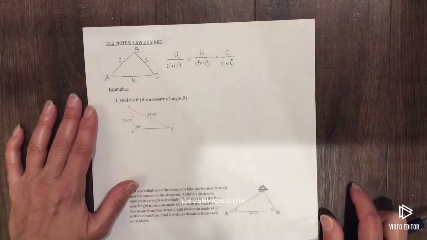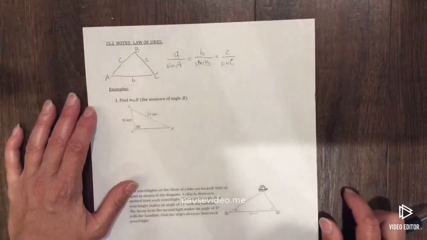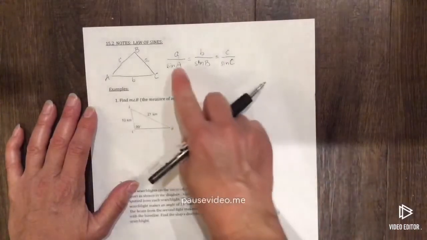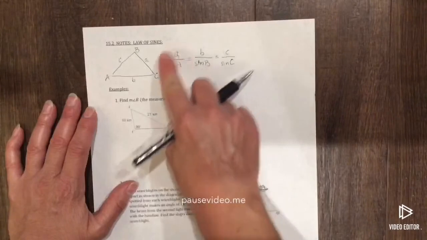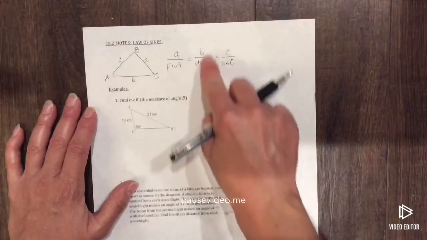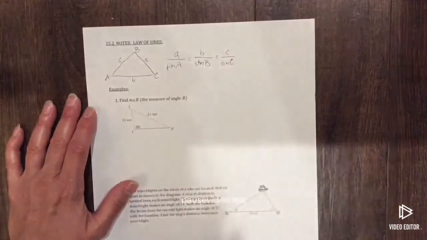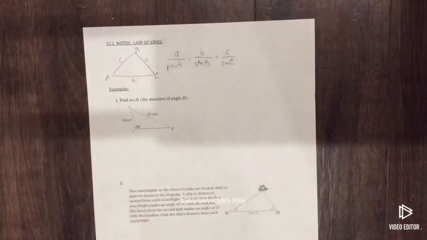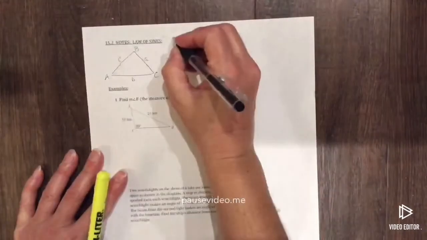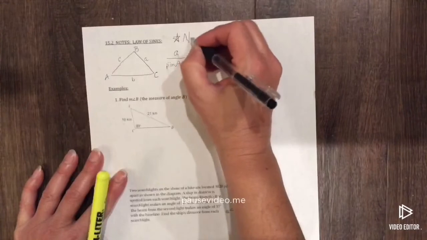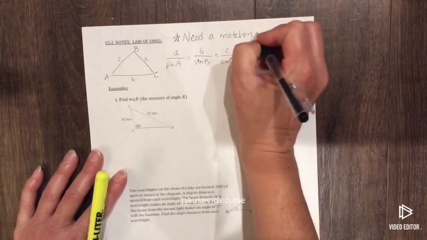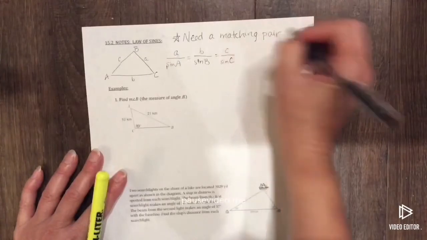Okay, now the big important thing is in order to use law of sines, you need to start out with a matching pair, meaning you have to know a matching pair. Maybe you know little a and the measure of angle A. Or maybe you know little b and big B. Or maybe you know little c and big C. You have to have a matching pair in order to use law of sines. So that's the really big takeaway, that you need a matching pair. Okay? That's how you know you want to use law of sines.